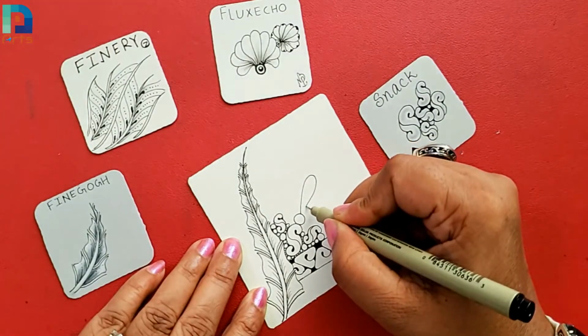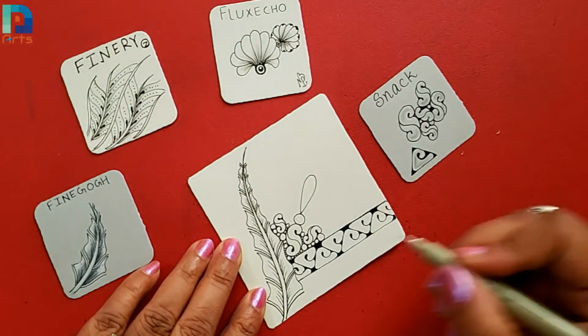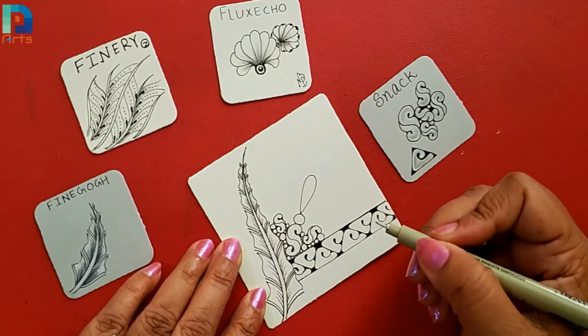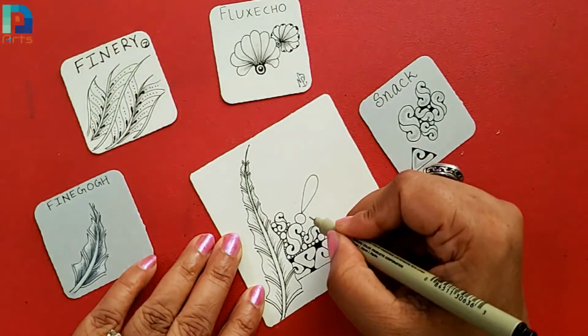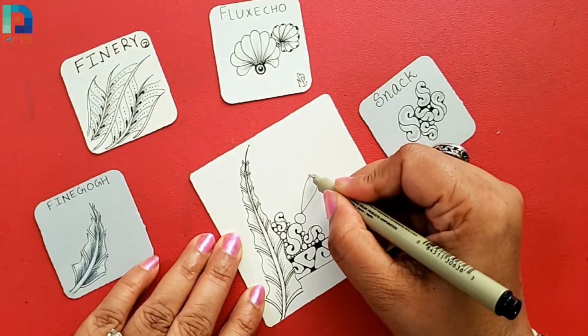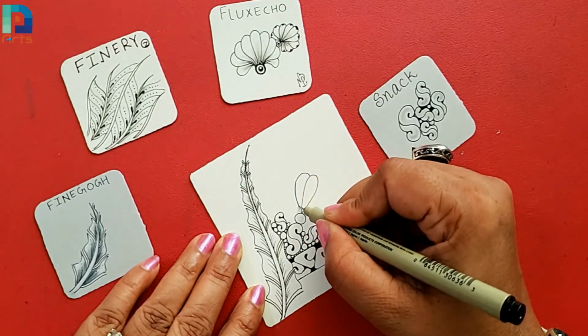botanical mandala with me. So first draw this center circle, and on the circle draw this beautiful one petal, and then we are going to draw the petals on both sides.